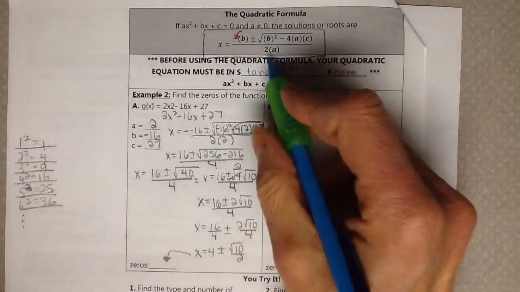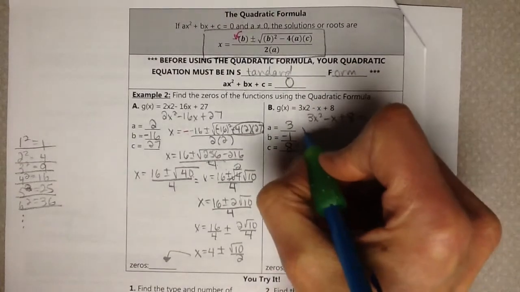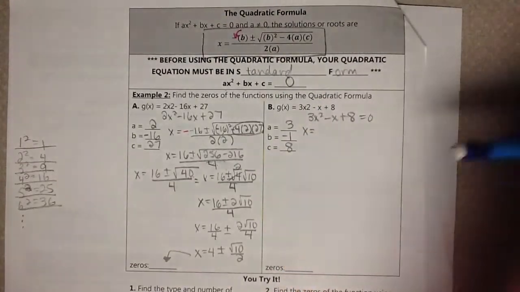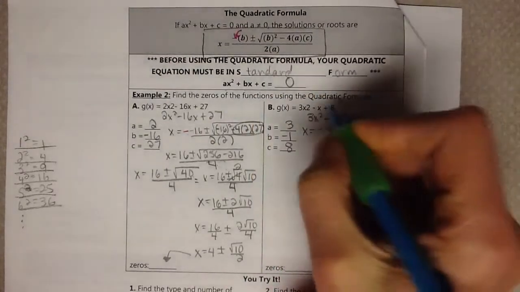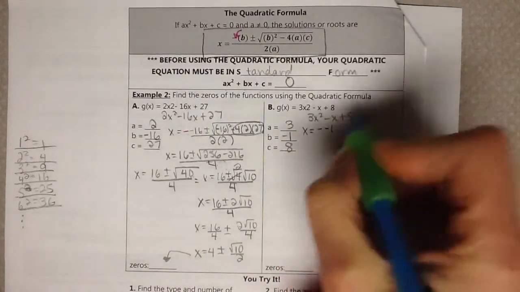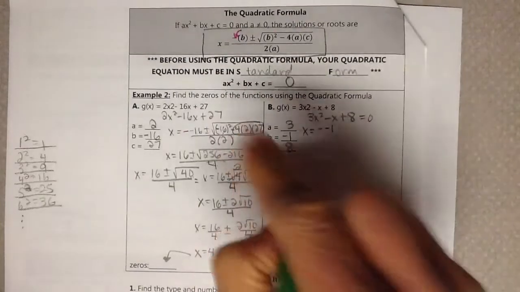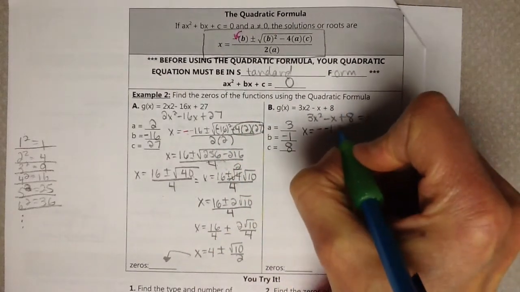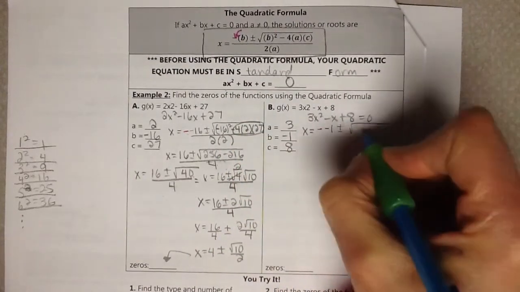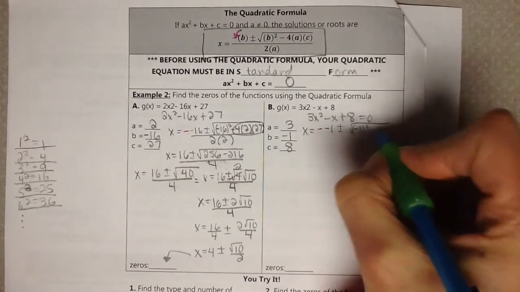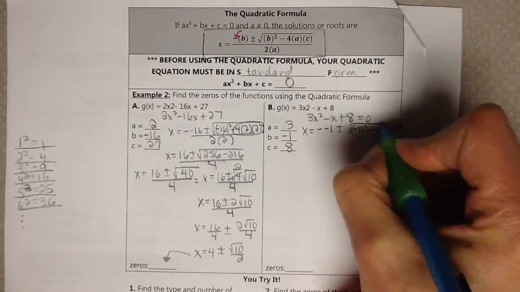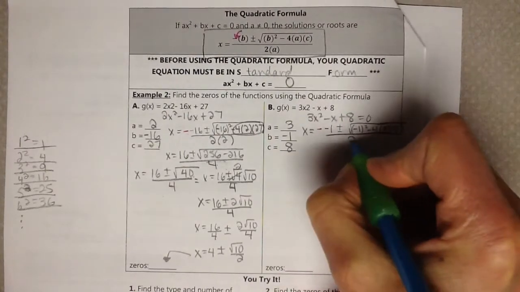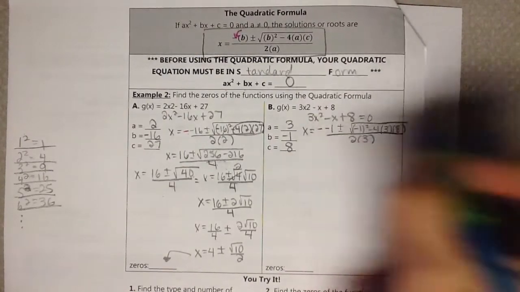All right, let's just fill in the values for the quadratic formula. So this is x equals, again, I'm going to put a negative here, because that's the negative b for this, and then I write in the negative 1. So again, a lot of people just write down negative 1, so be very careful with that. Negative 1 plus or minus the square root of negative 1 squared minus 4 times a times c. All of that goes over 2 times a, which is 3.